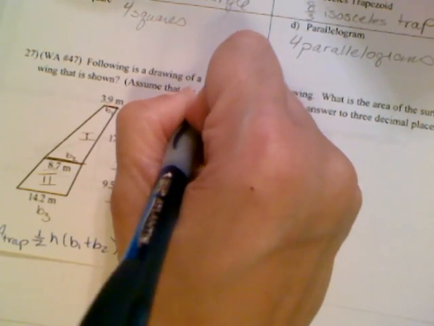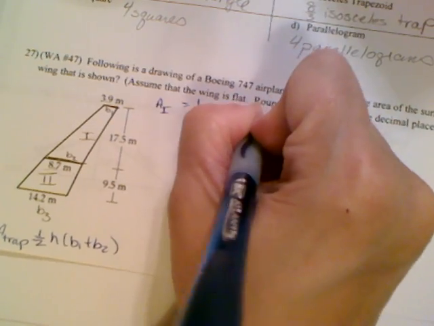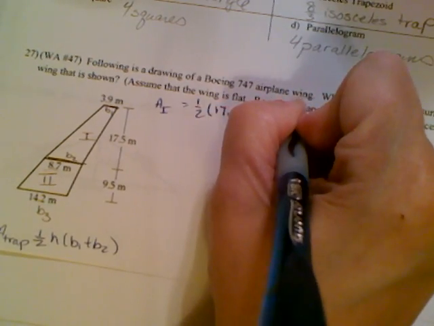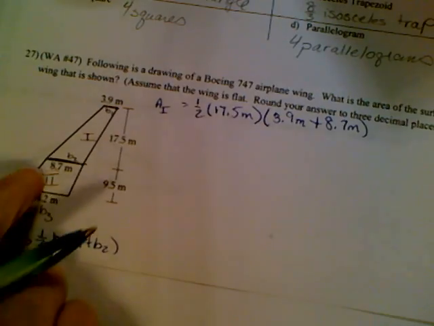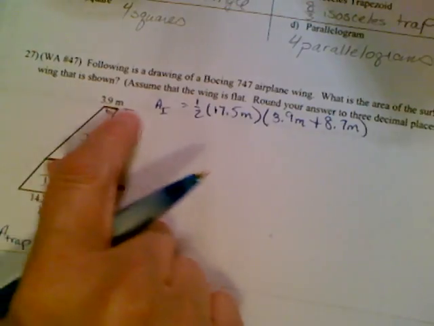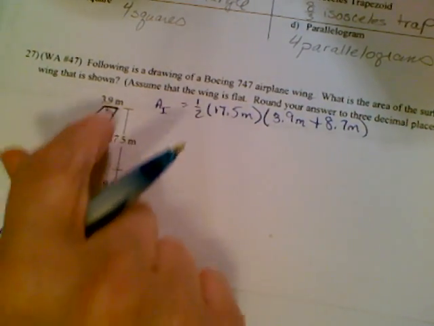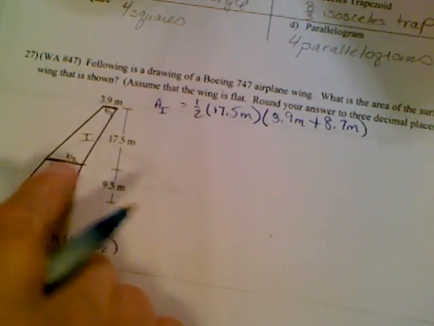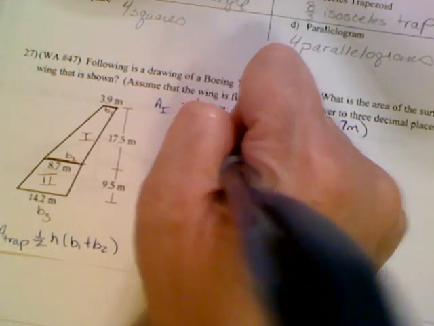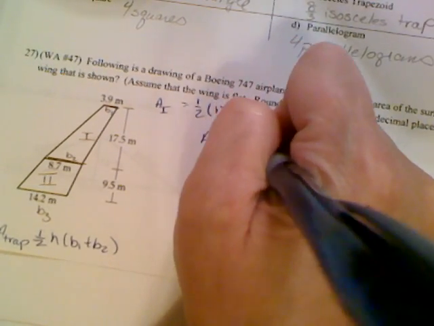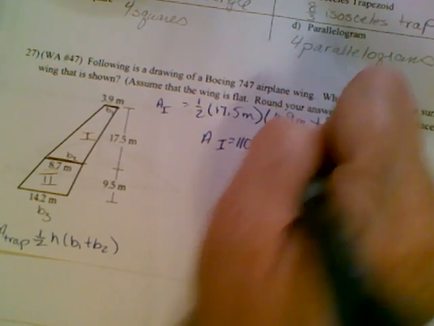So the area of shape 1 is going to be 1/2 times 17.5 meters times 3.9 meters plus 8.7 meters. Notice it doesn't matter that this is not isosceles. All that matters is that these are parallel. It's a trapezoid, right? So the area of shape 1 is 110.25 meters squared.